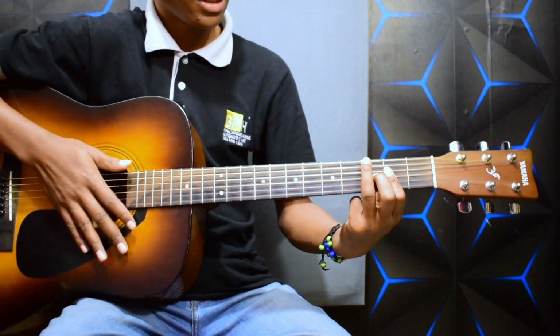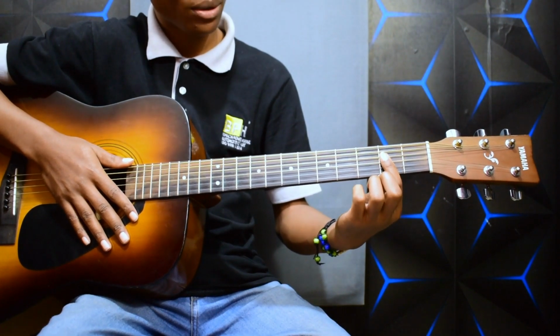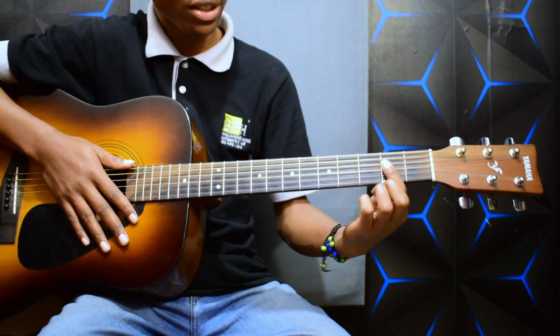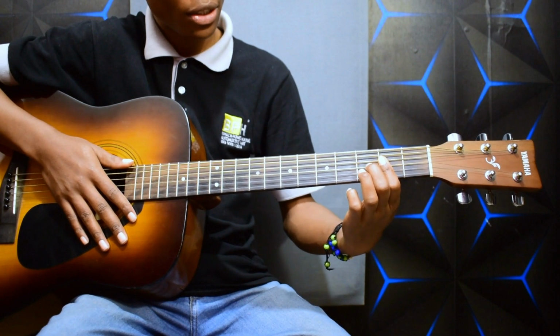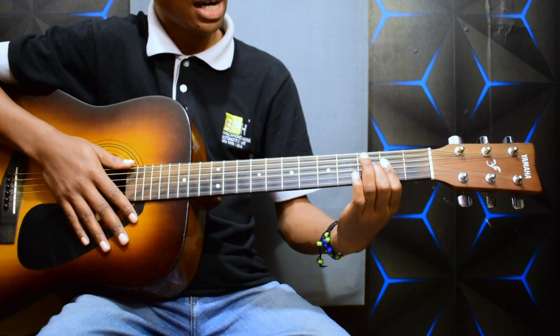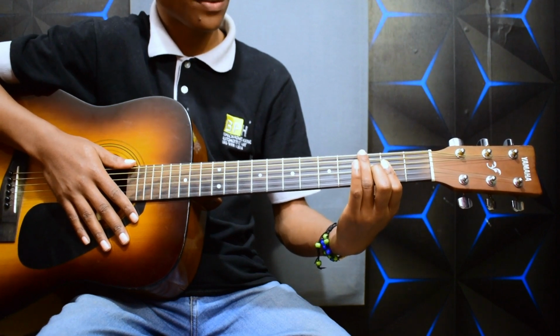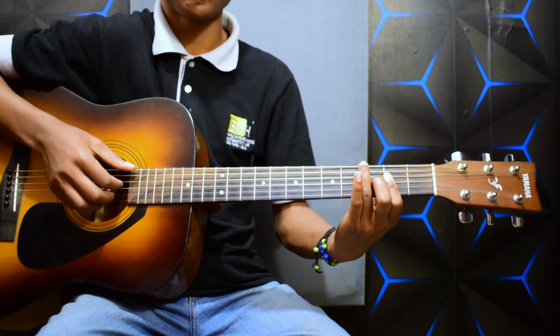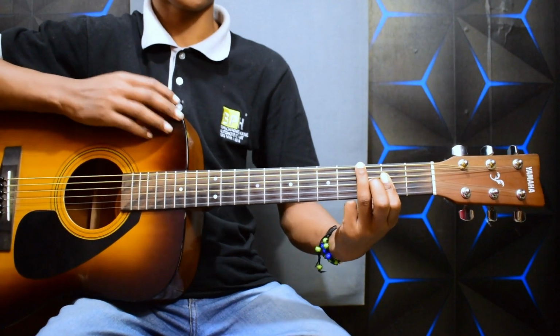The index is doing a bar on second fret of the D, G, and B strings, and then the middle is on third fret of the G string, and the ring finger is on third fret of the low E string. That's our G diminished seventh chord.